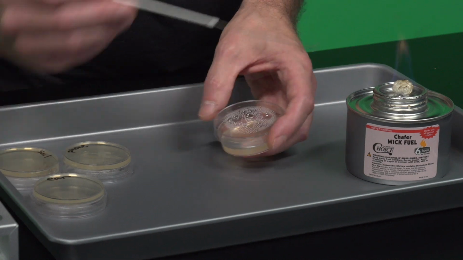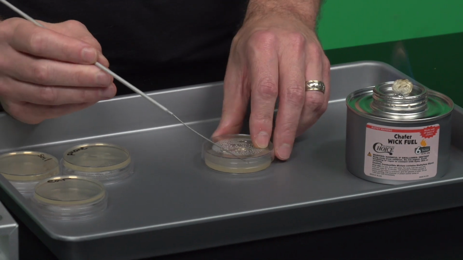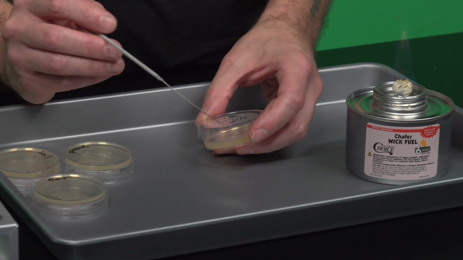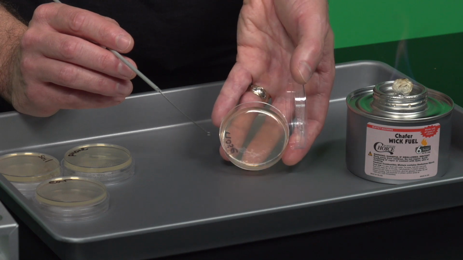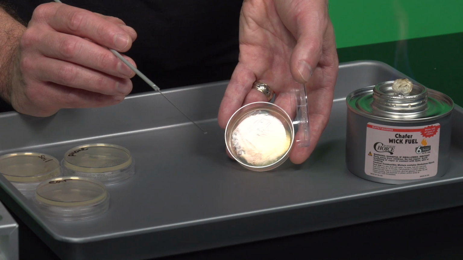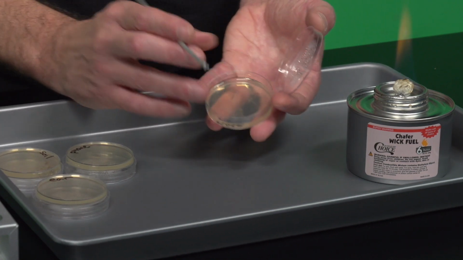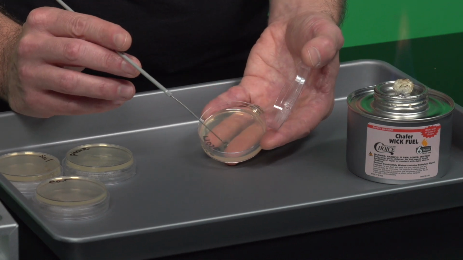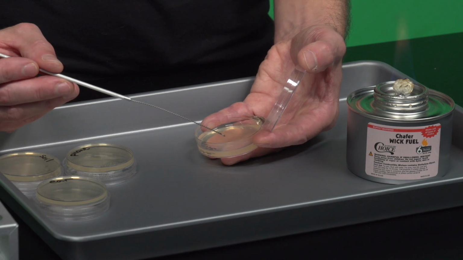So the next thing to do is use the loop, sterilize it, let it cool, and now we're going to be doing the 4th quadrant as soon as this is cool enough. I'm just looking to see if I can see my quadrants, and there you can see the different areas that have been already struck. Again, patience is key. Don't start going right away.